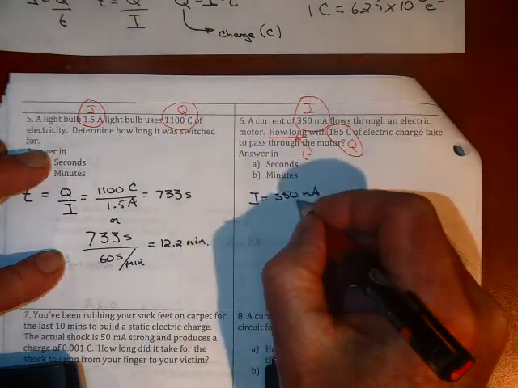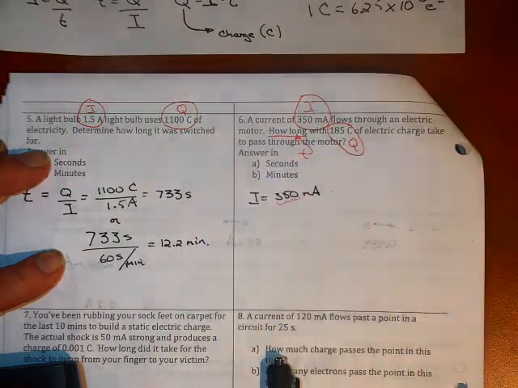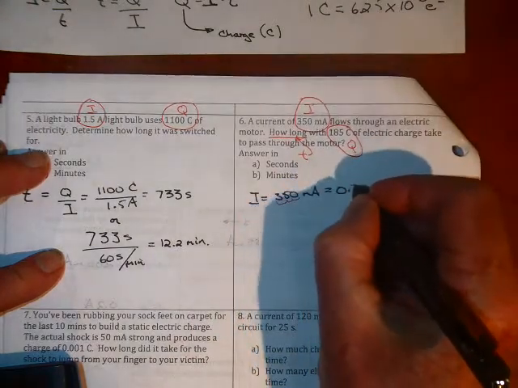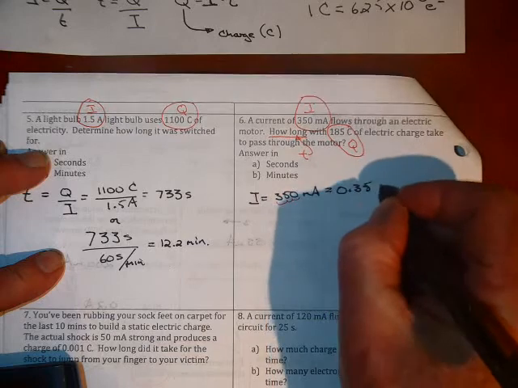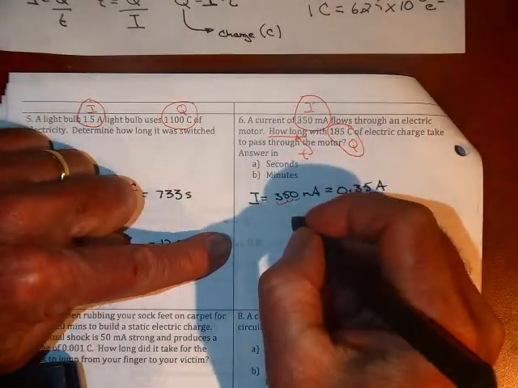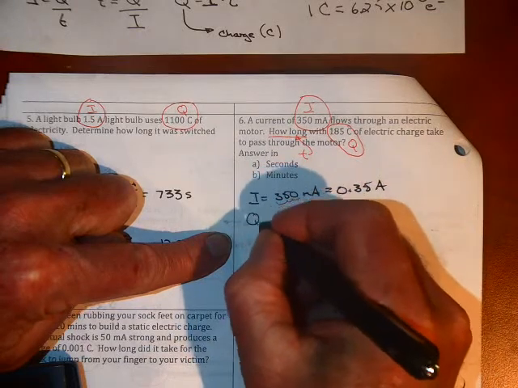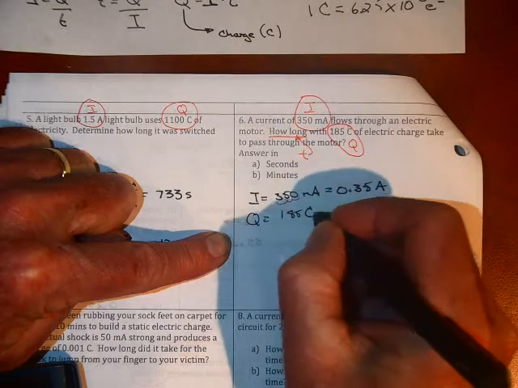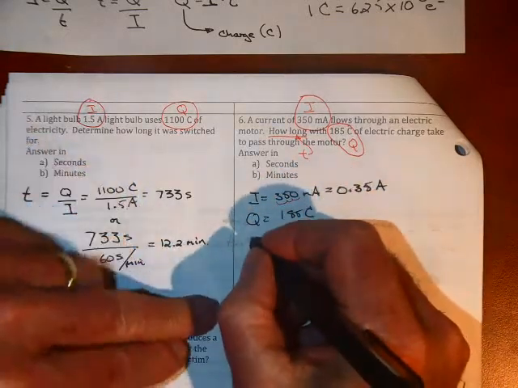Let's go over 3. This is 0.35 amps. You always have to change to amps. Charge is equal to 185 coulombs, and we look for time.